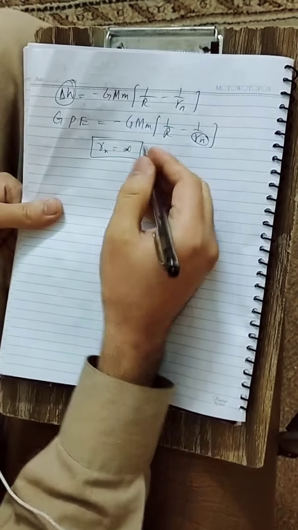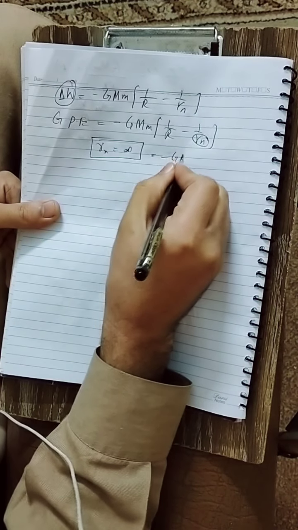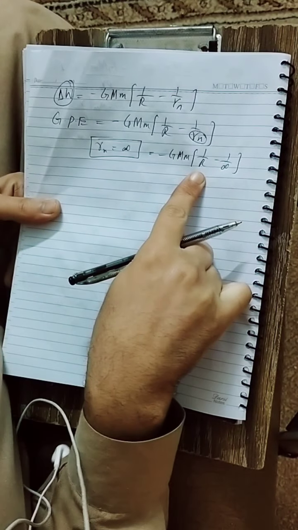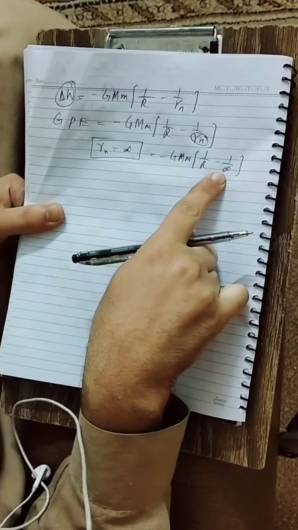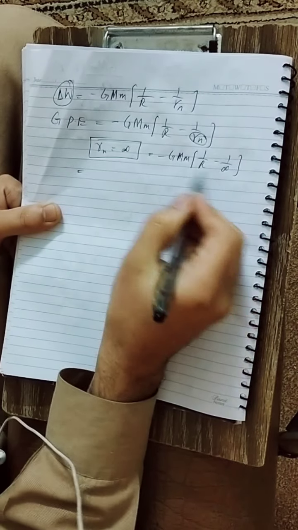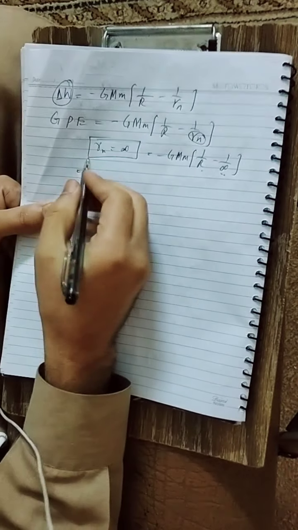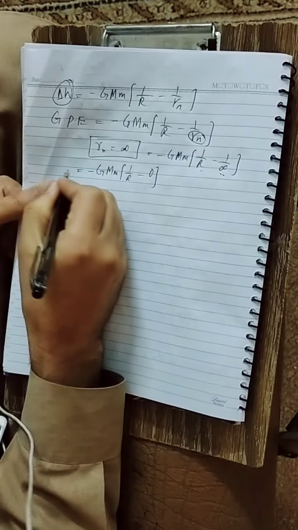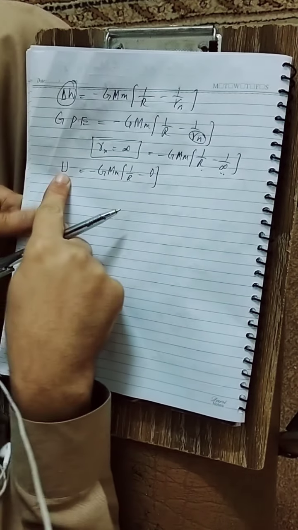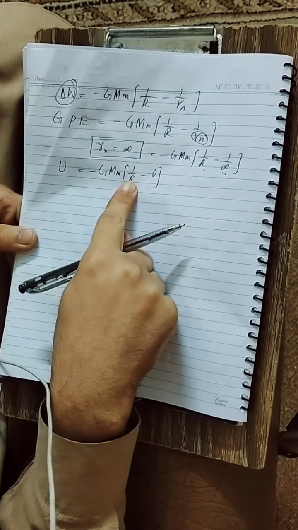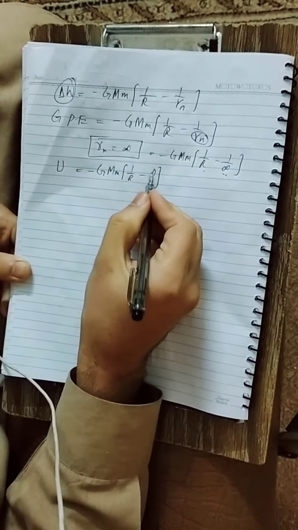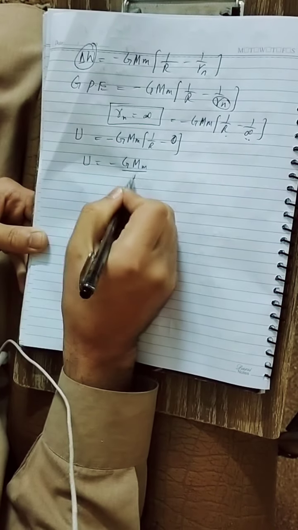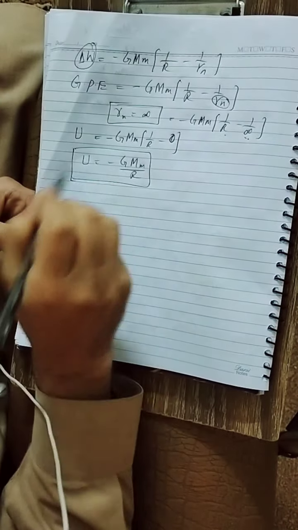Now putting this value here, it will be minus GMM (1/R minus 1/infinity). It means we perform work from R to infinity. So it is the total work against the gravity. This is called absolute gravitational potential energy. Why is it called absolute? Because it is work done from R to infinity, and 1 over infinity is equal to 0. So this is minus GMM divided by R. This is called absolute gravitational potential energy.